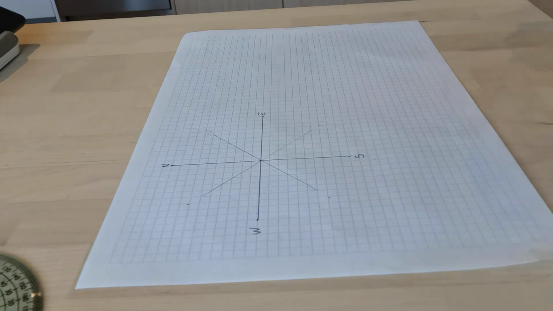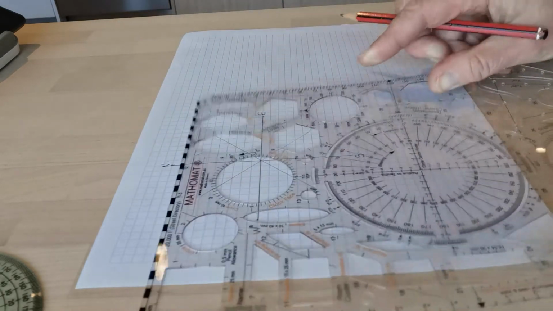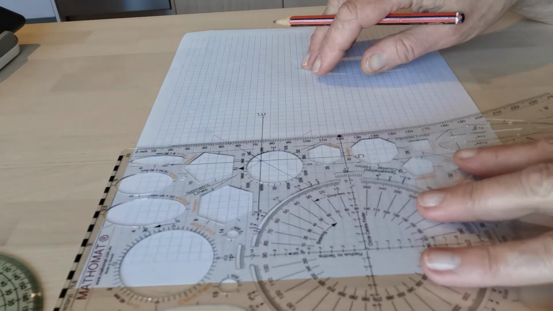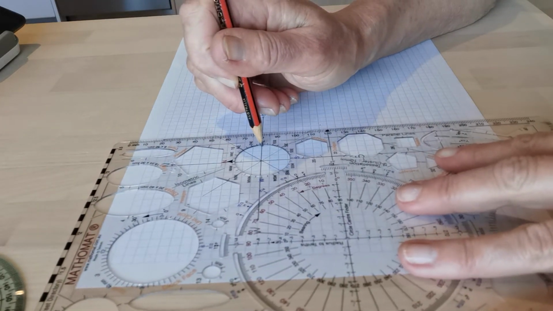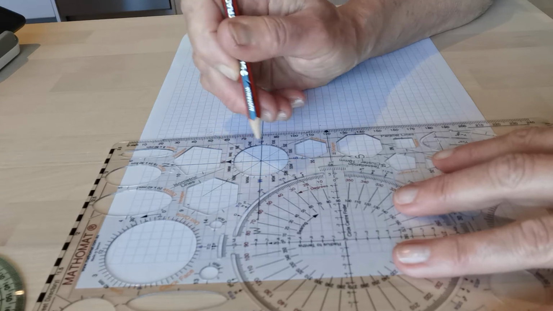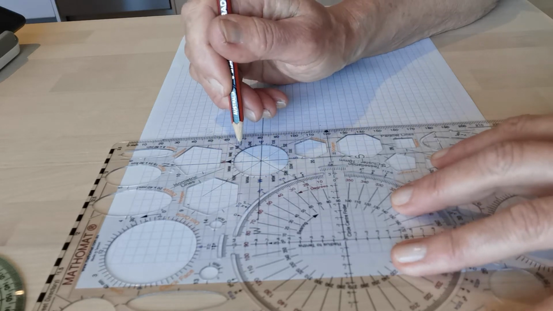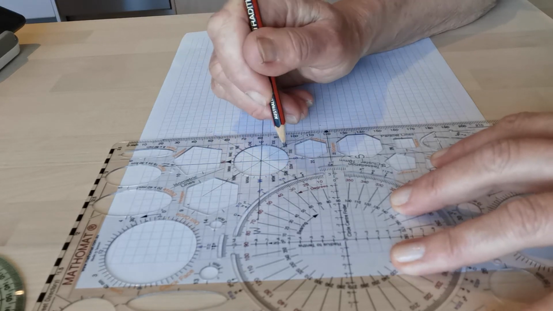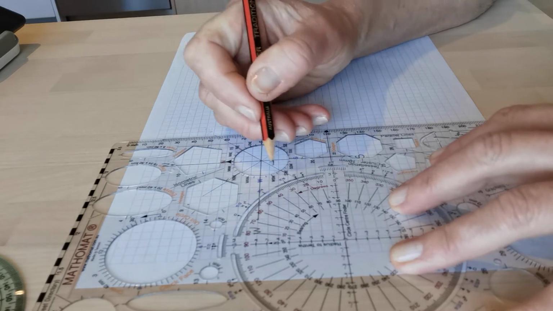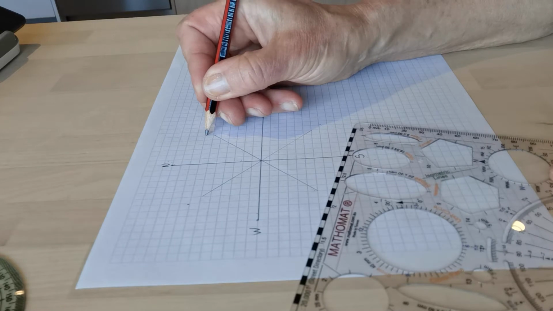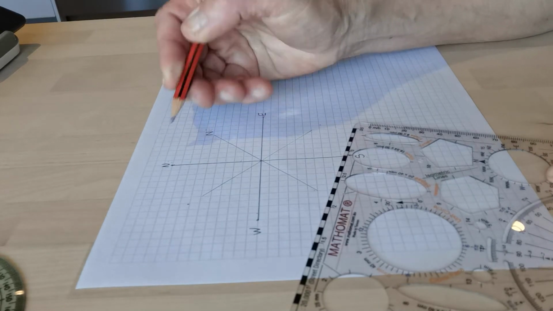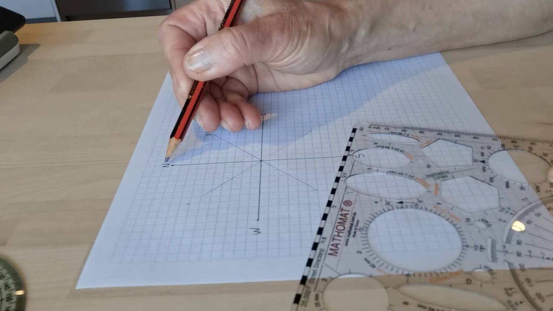I'd just like to show you that you also have bearings on a mathomat, and over here you have what's called the cardinal compass points, north, south, east and west, and in between you have northeast, southeast, southwest and northwest. So we'll label these. These always have the vertical direction first.